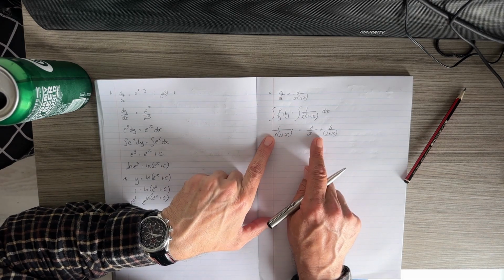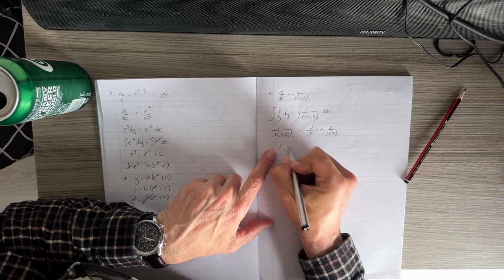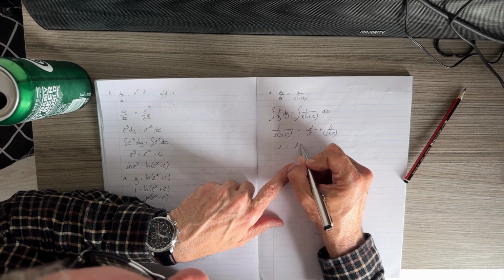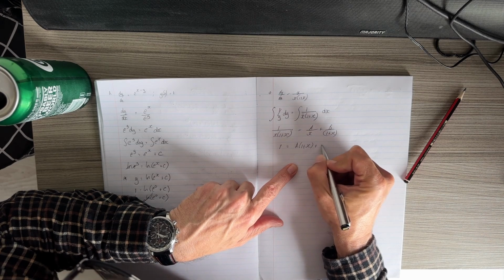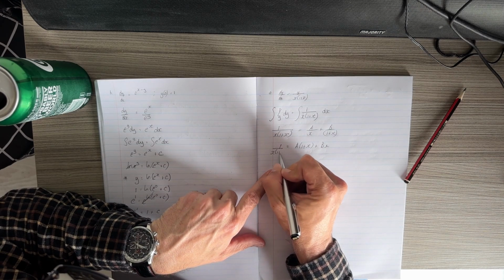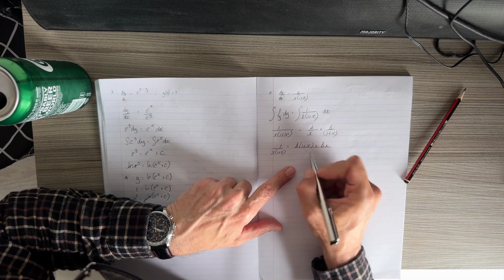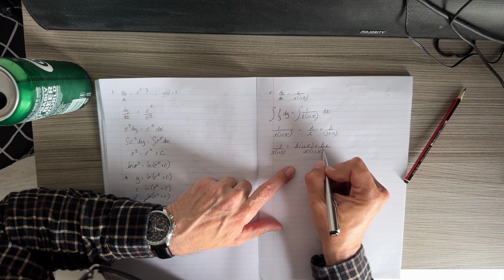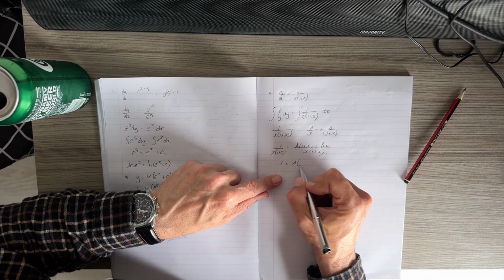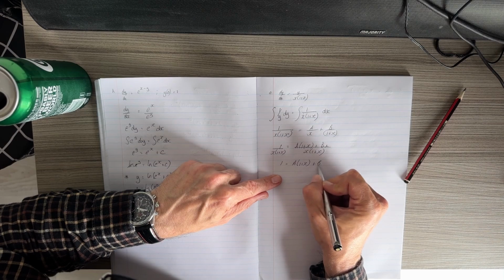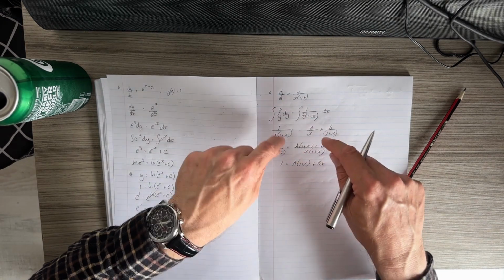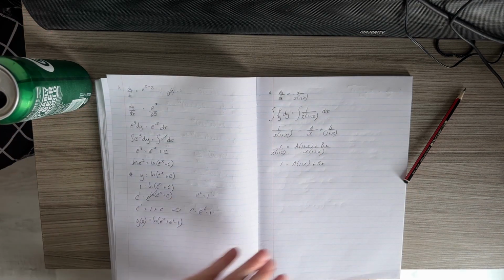Now we want to get a common denominator, so we cross multiply: a(1 plus x) plus b times x, over x(1 plus x), and this whole thing is going to be x(1 plus x). So we could just say 1 is equal to a(1 plus x) plus bx. What we've done is they've got the same denominator, so we can equate the numerators.